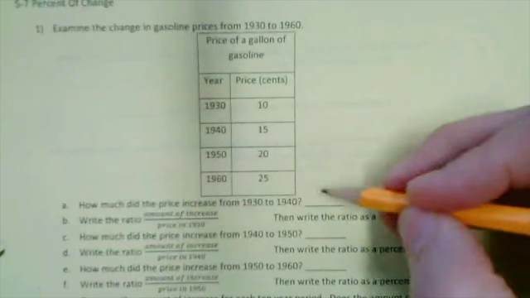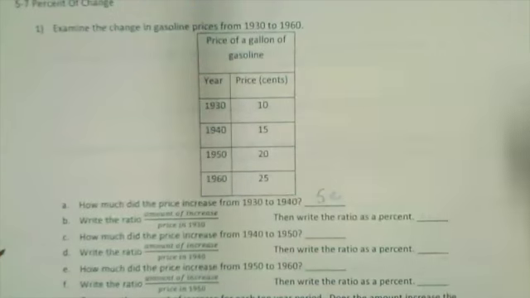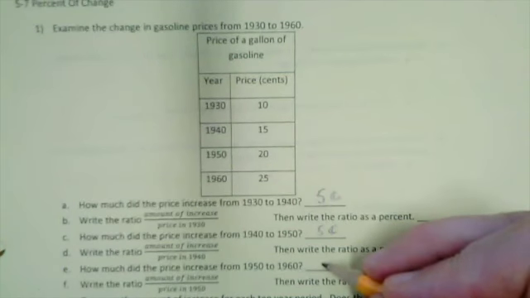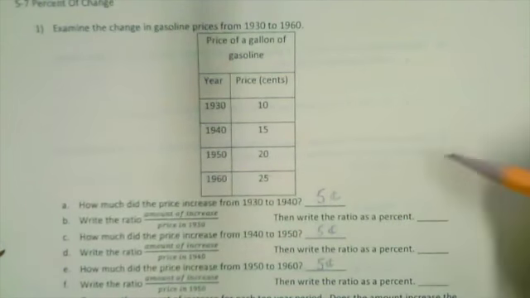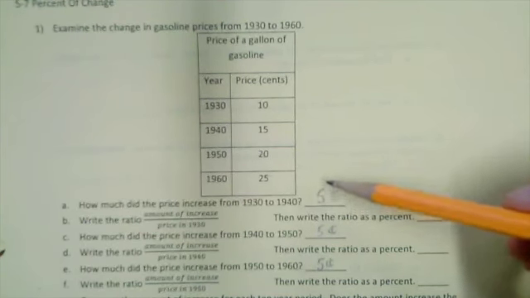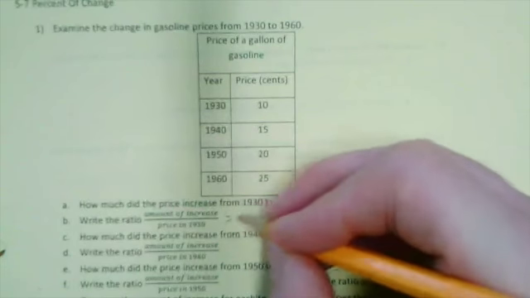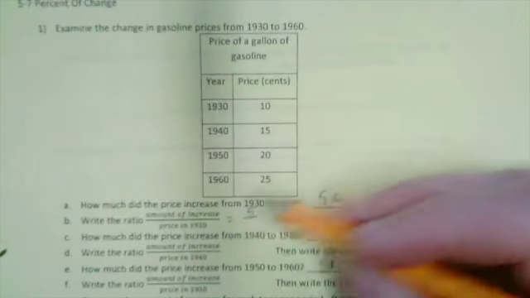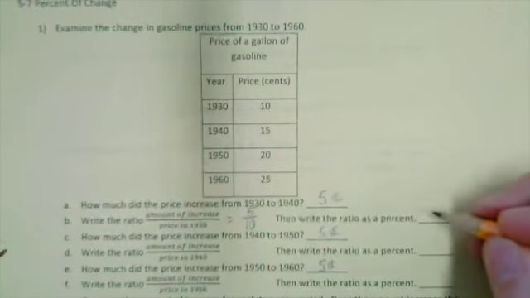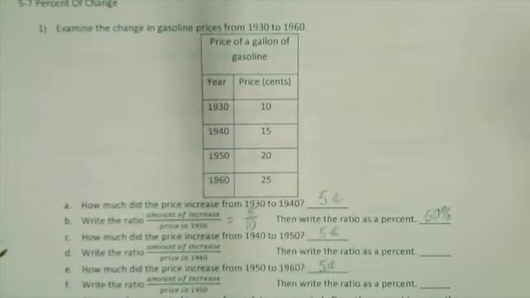So first of all, the price increases 1930 to 1940 by 5 cents. And from 1940 to 1950, it also goes up by 5 cents. 1950 to 1960, it also goes up by 5 cents. However, let's write the ratio as a percent for each of these. So the ratio we're going to write as the amount of increase, which in this case is 5 cents, out of the original price, which was 10. So 5 out of 10, well, that's 50%. So that actually is a 50% increase from 1930 to 1940.